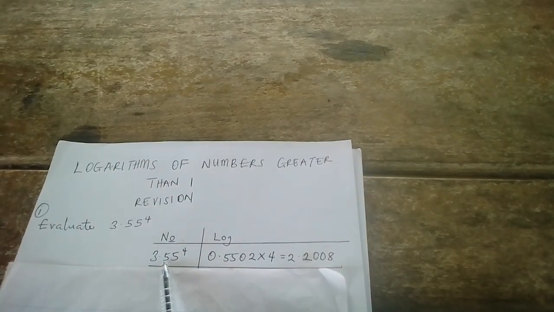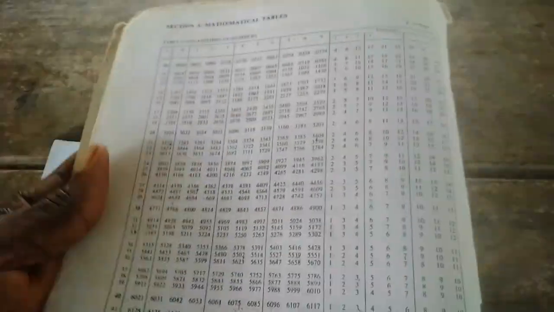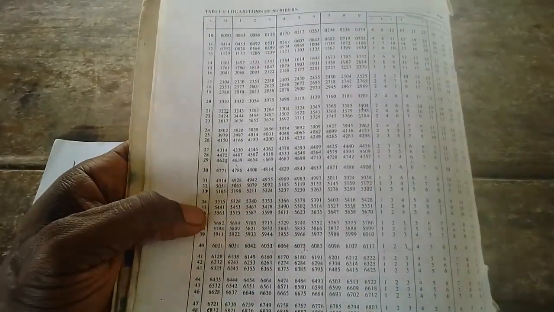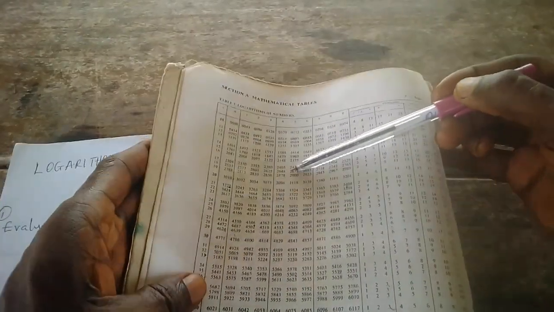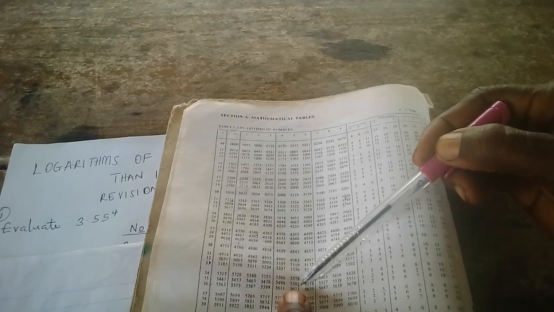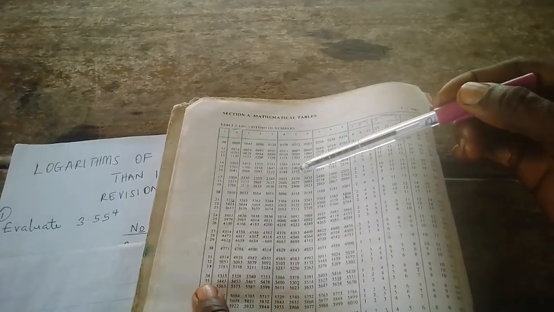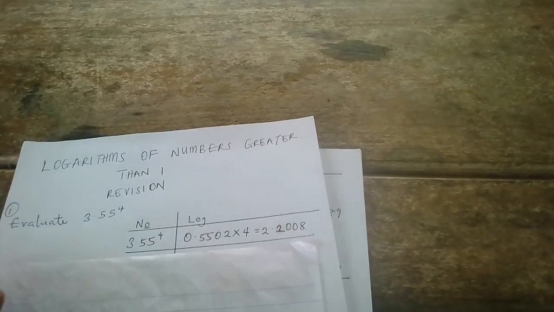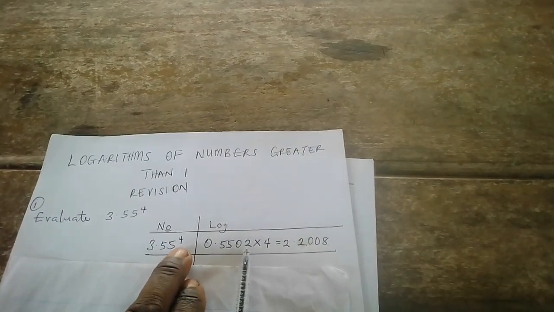You pick the first two numbers, the log of 35 under 5. When you open your four-figure table, you have 35 here, then under 5. Look at the top here, you see some figures, this under 5. Where do the two meet? What you have there is 5502. So this is 35, this is 5, and the two meet here at 5502.